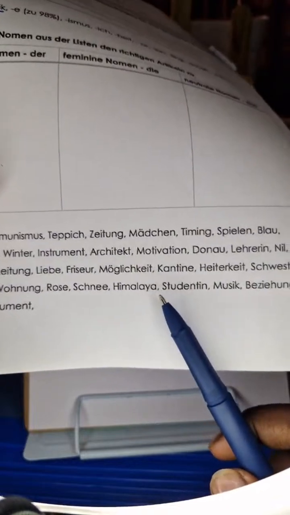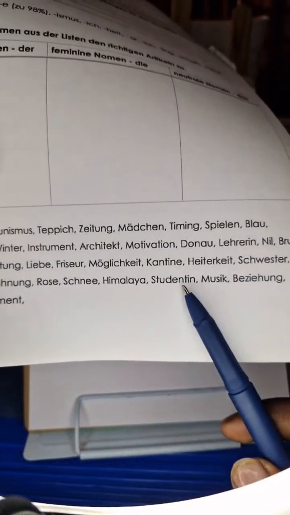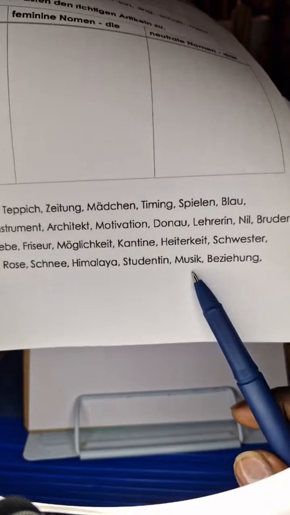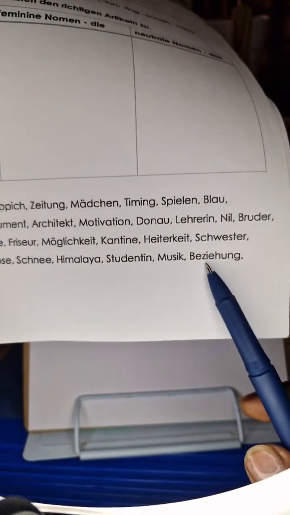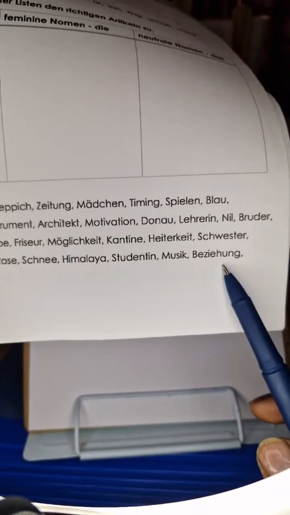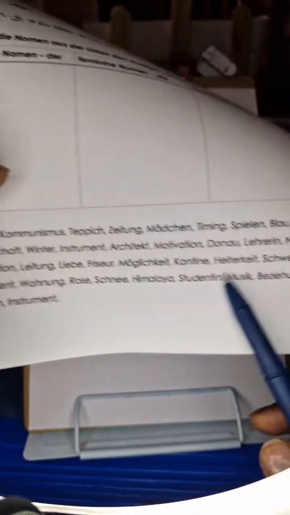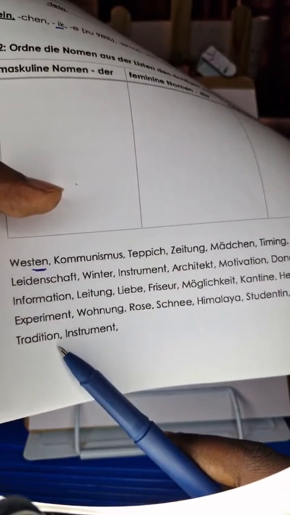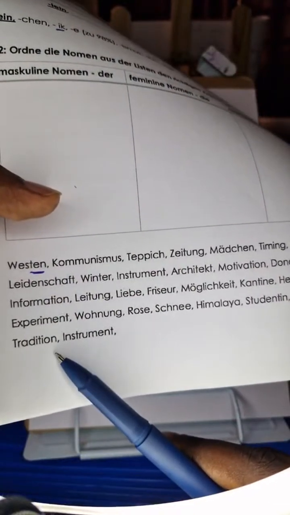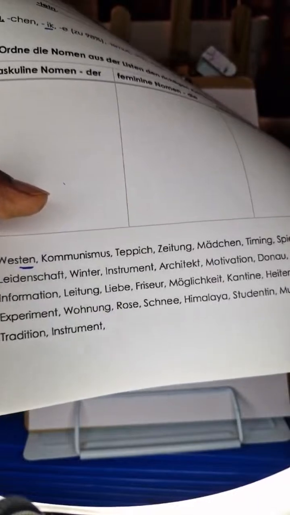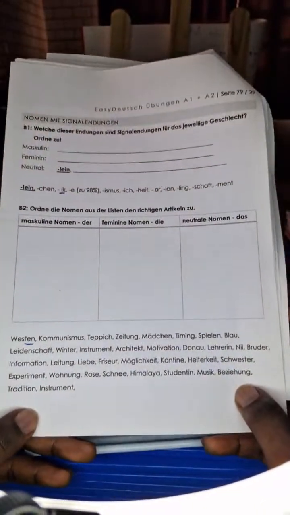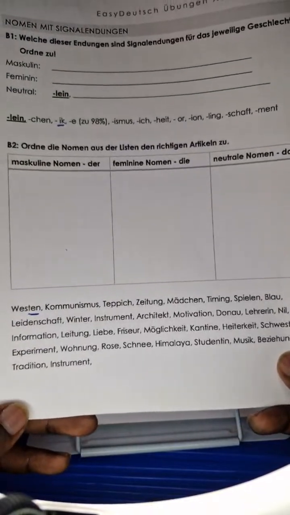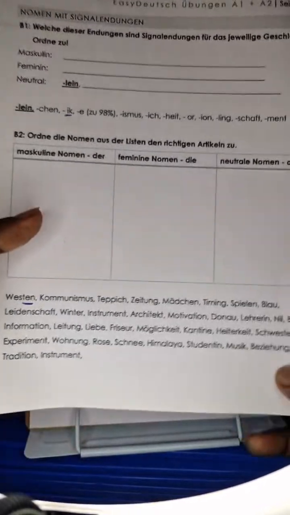Himalaya. And then there's Studentin. This is die Studentin, right? And then die Musik. And then die Beziehung. Nouns ending with -ung are feminine. Okay. And then you have die Tradition. Nouns ending in -ion are feminine. Then lastly, das Instrument. Okay. So this was testing your ability with der, die, and das. Someone confirms and says das Himalaya. All right then. So that was on that.